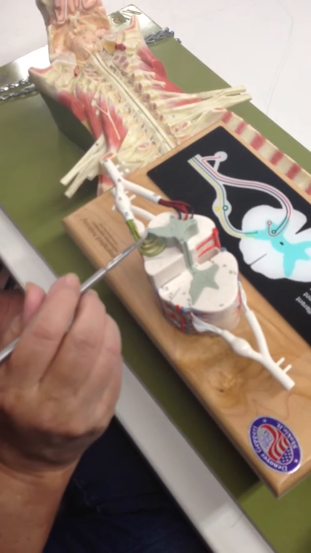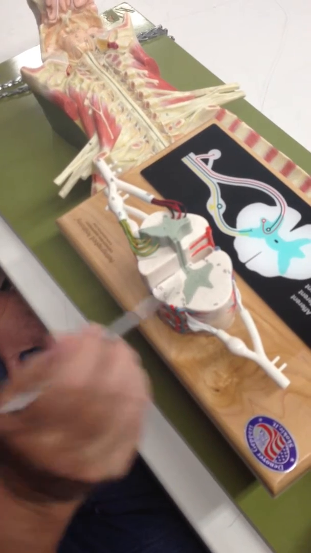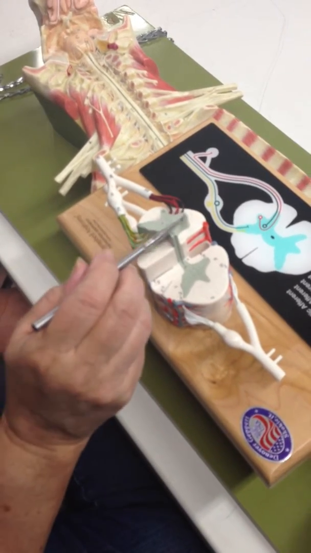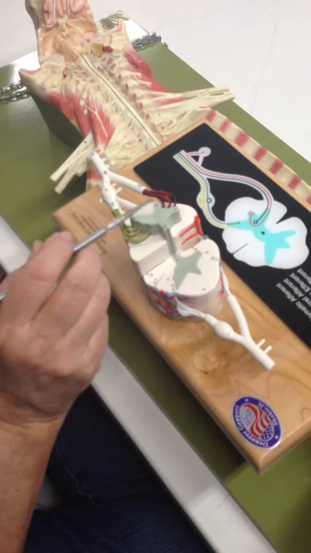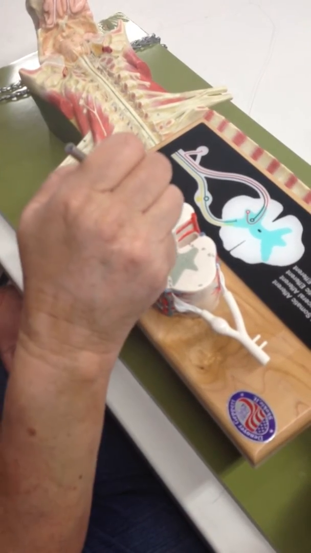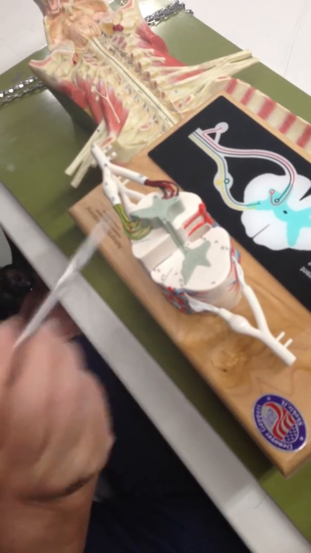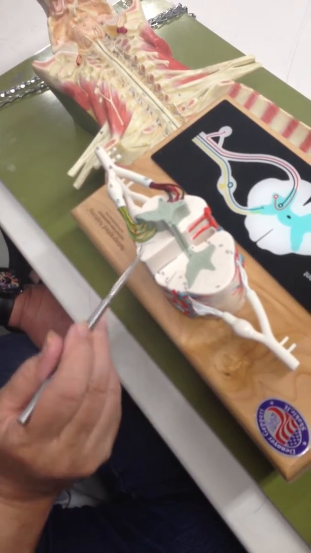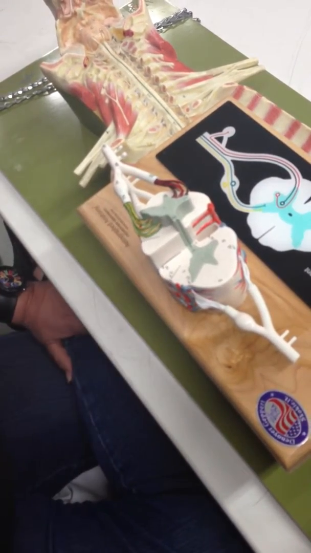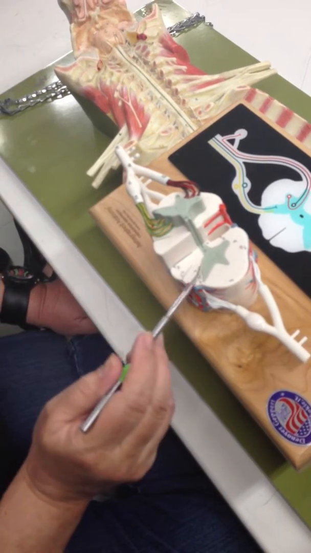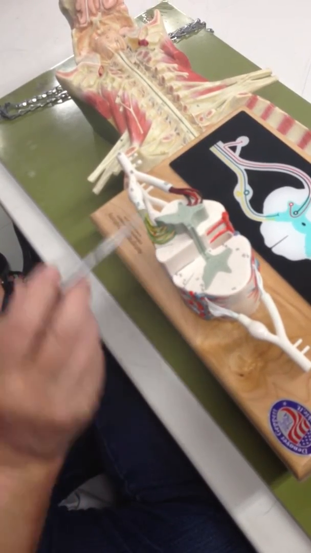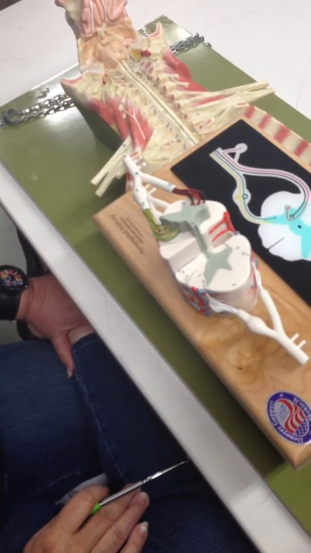Okay. What's this called? That's posterior gray horn, anterior gray horn, lateral gray horn. Central canal, gray commissure, white commissure. Posterior what? Funiculi. Lateral funiculi and anterior funiculi.